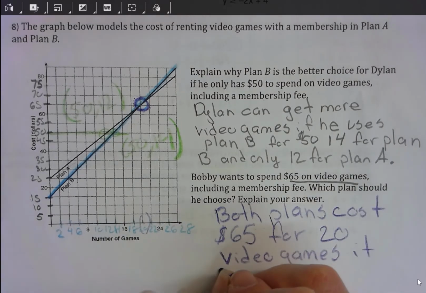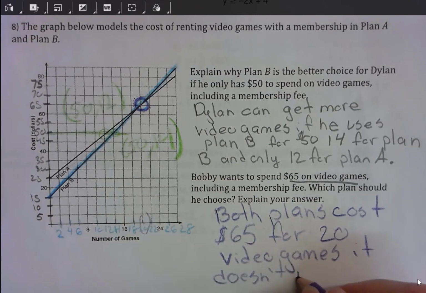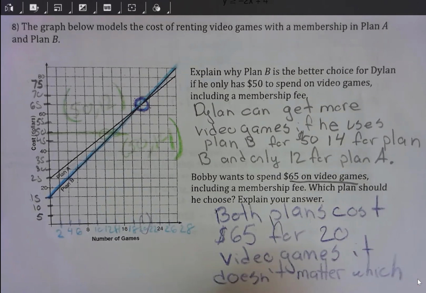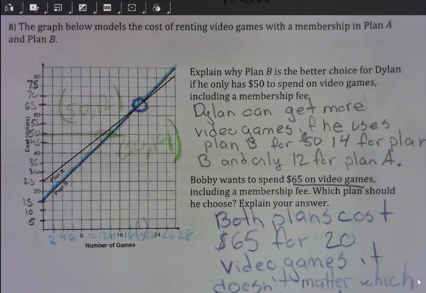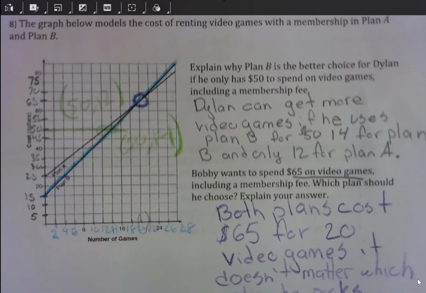So it doesn't matter which plan he picks. They will both cost him $65 for 20 video games. Okay?